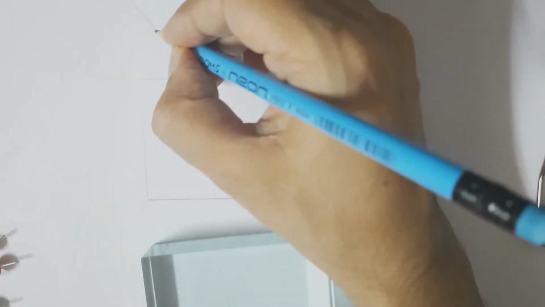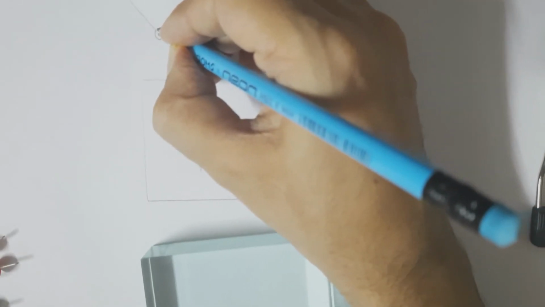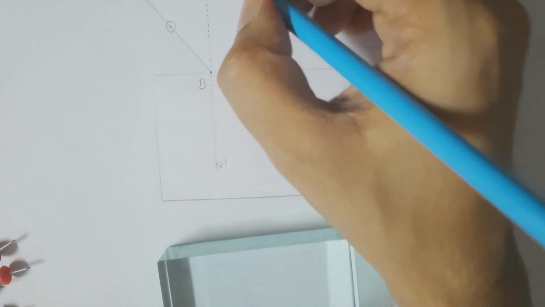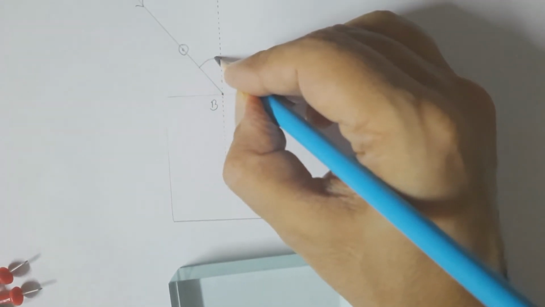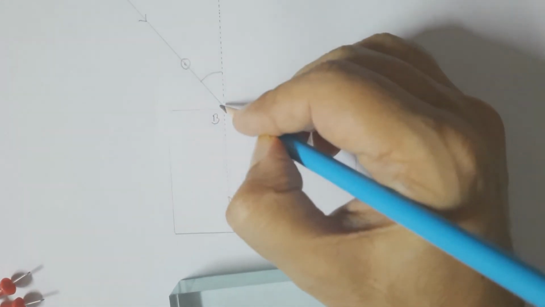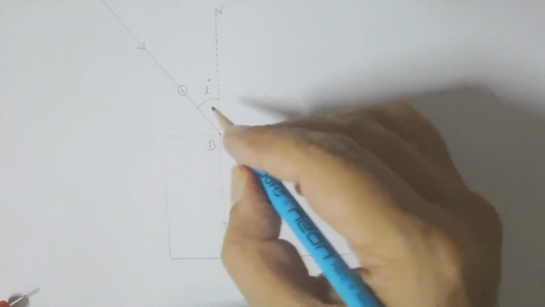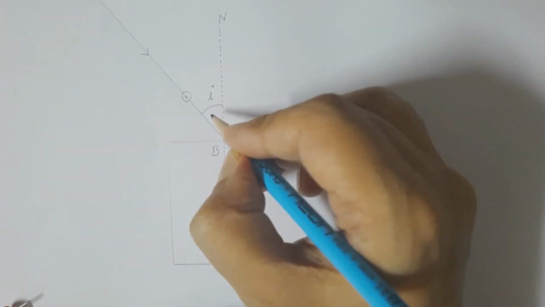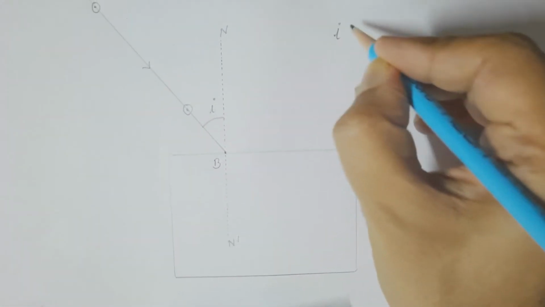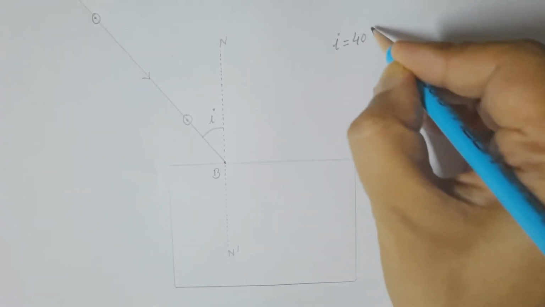I'll place one pin here and a second pin here. There should be a gap of 4 to 5 centimeters. This angle between the incident light ray and the normal is the angle of incidence. It is 40 degrees here. Angle I equals 40 degrees.